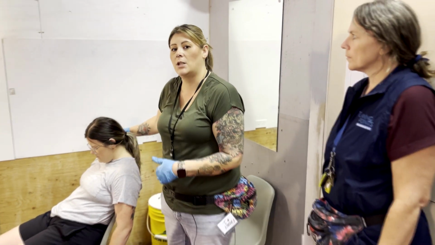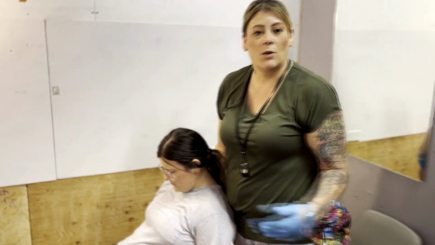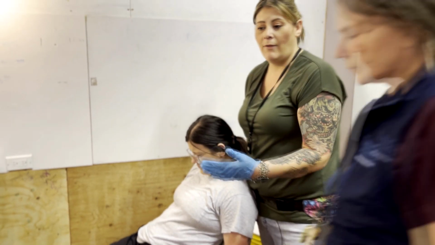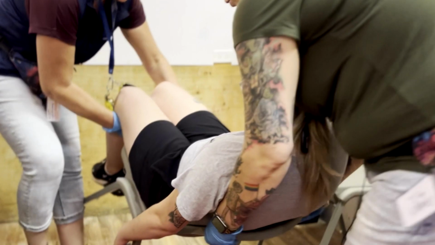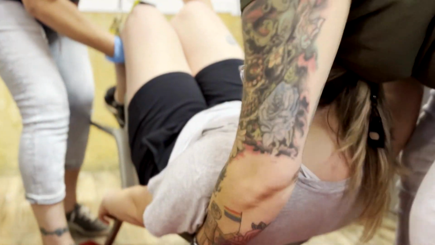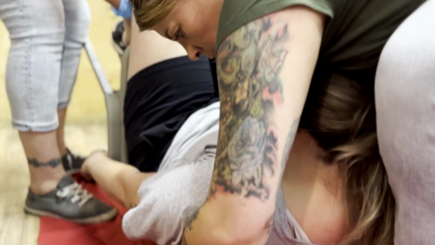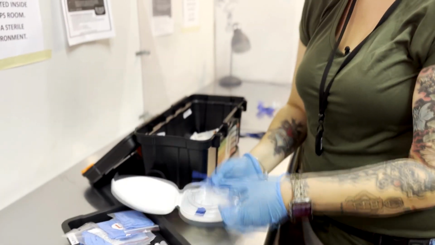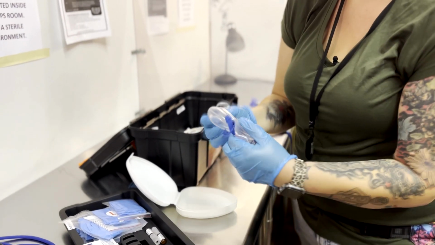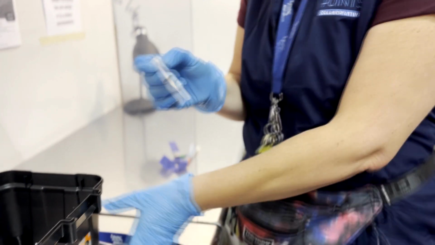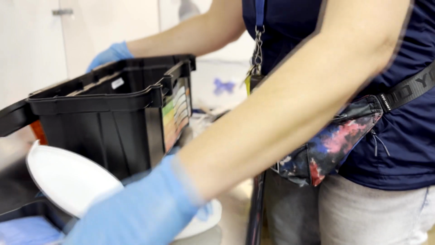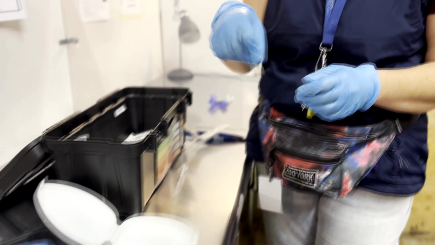I need to get her onto the ground to start rescue breaths. So I'm going to get my second staff who's now responded, and we're going to tip her chair back, and I'm going to hold her in her chair, and we're going to lower her to the ground. I'm going to grab my pocket mask, which is stocked, sterilized. I'm going to put my one-way valve in while my second staff is getting the naloxone prepped.